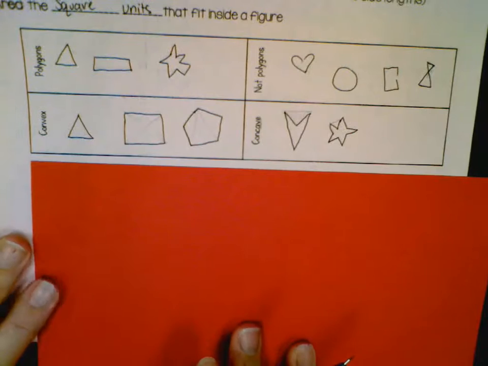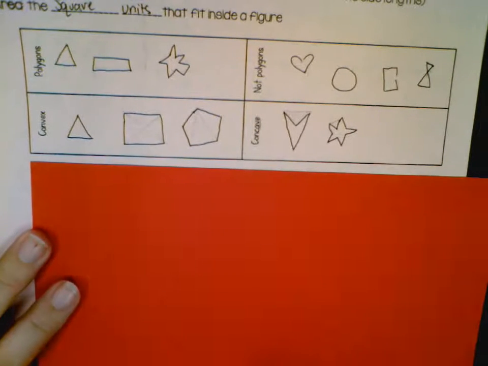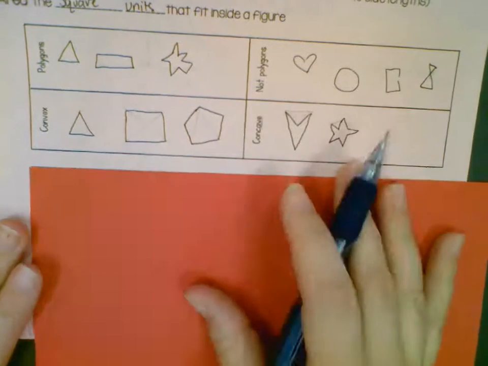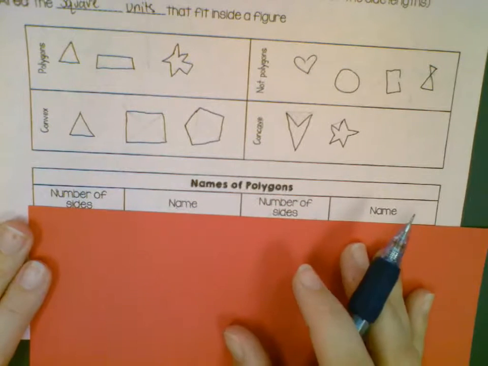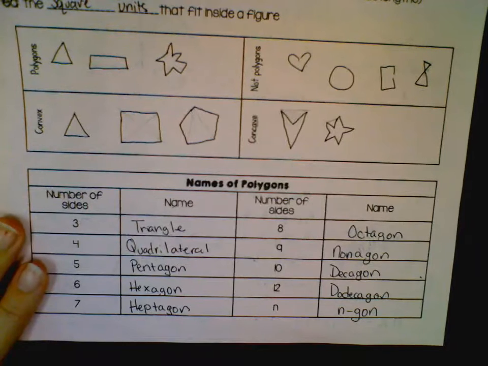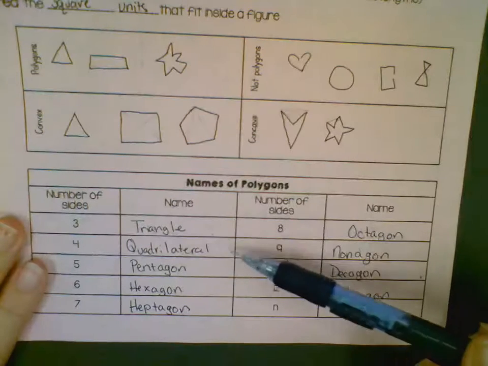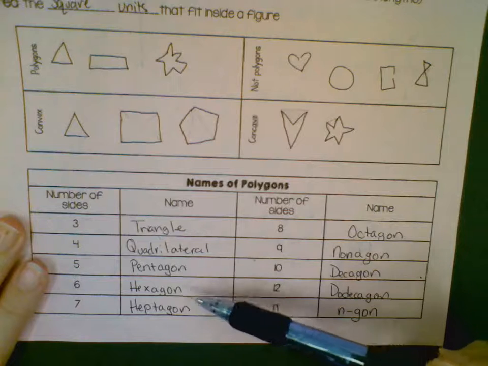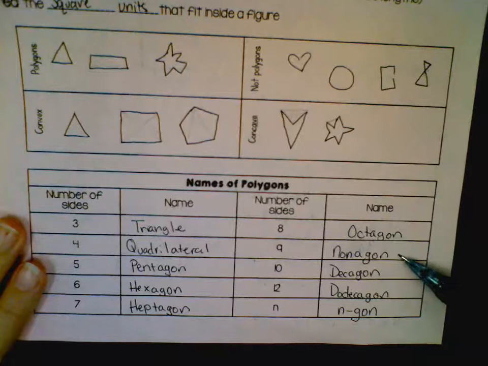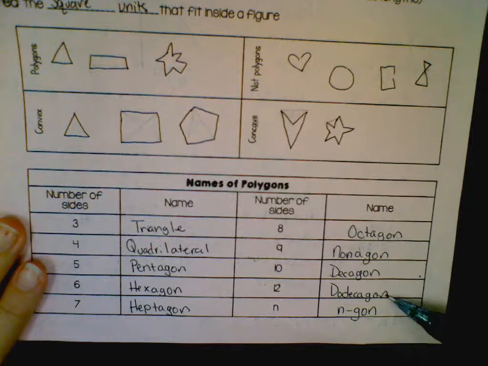Okay. So our last thing on the front is to name all of our polygons. And I want you to pause the video and try to remember these names. I think you should know most of them. 7 usually people don't remember, and 9. Okay, so go ahead and try to fill in that chart that's down at the bottom with the names of polygons, and then I'll show you the answers. Okay, so here we go. There's all your names: triangle, quadrilateral, pentagon, hexagon, heptagon, octagon, nonagon, decagon, dodecagon.